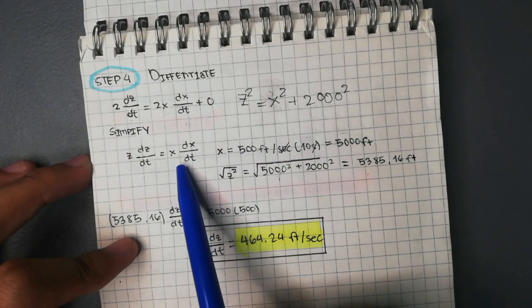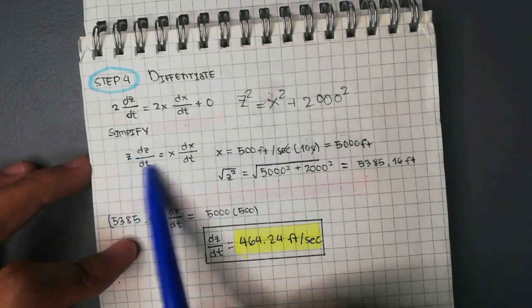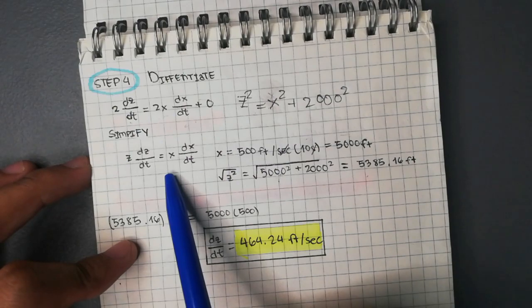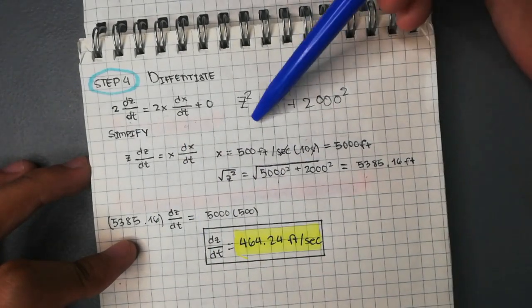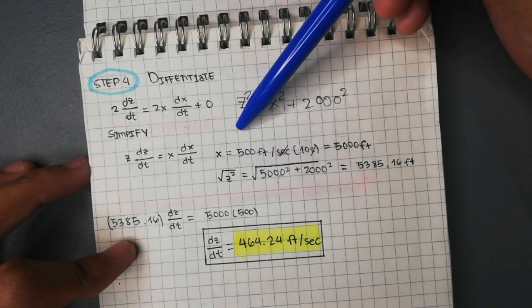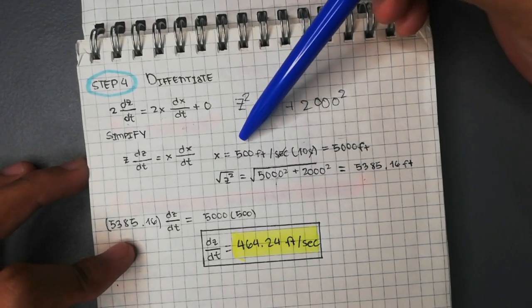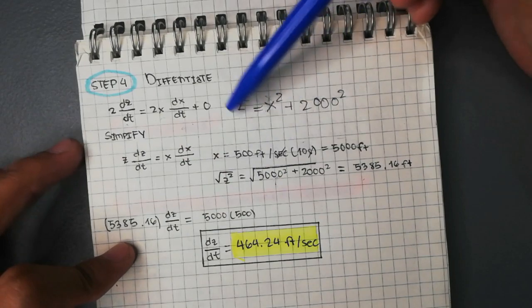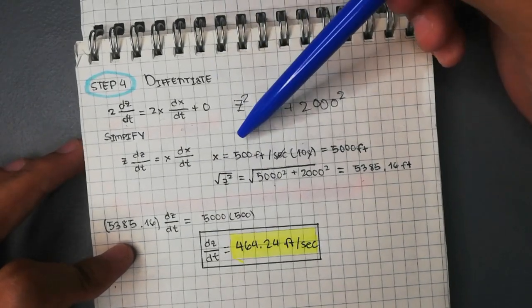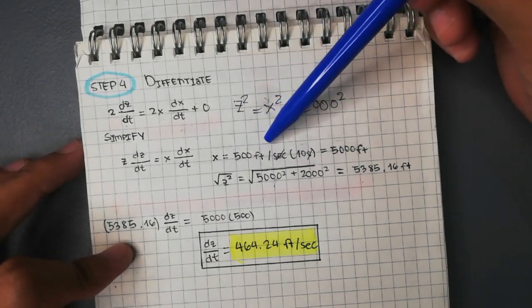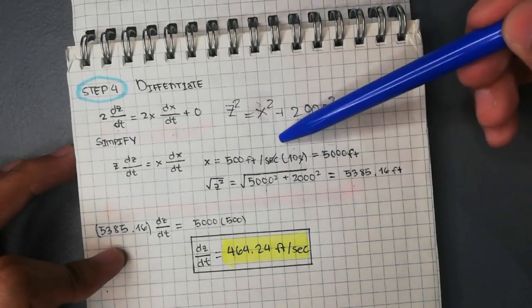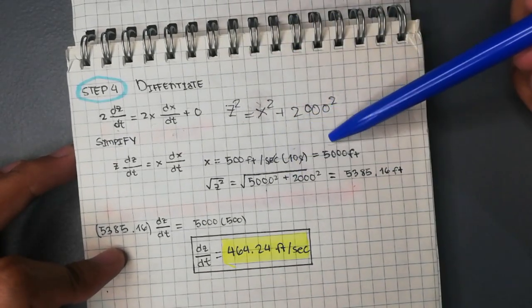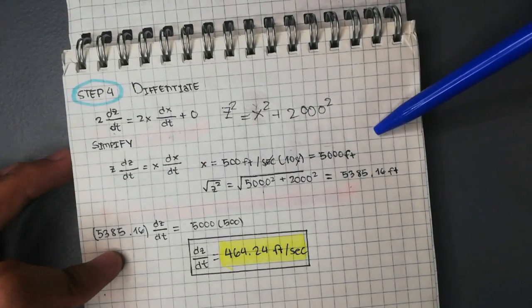Now, before we move on to this formula, we're gonna find what is x and z. Now, to get x, we're gonna use the given, which is 500 feet per second times 10 seconds. We're gonna cancel out the second, and we would come up with 5,000 feet.